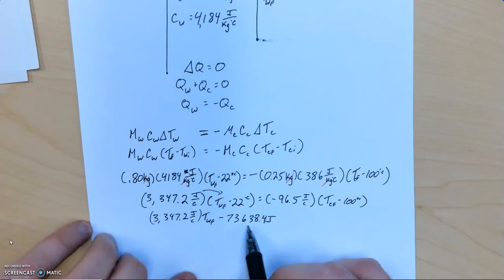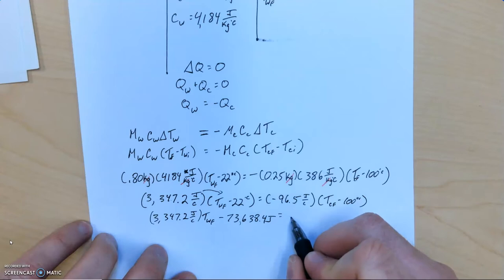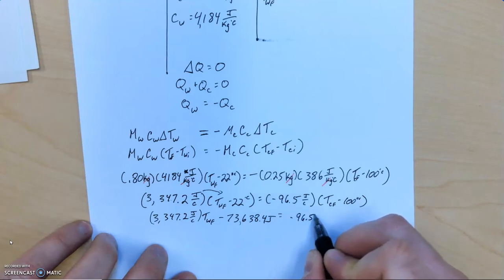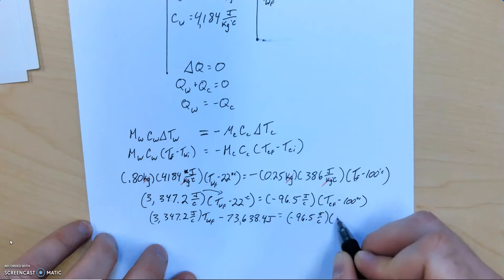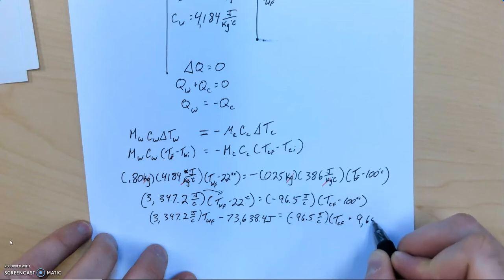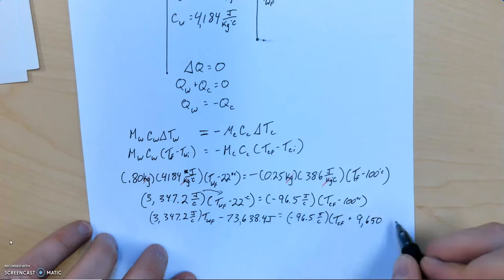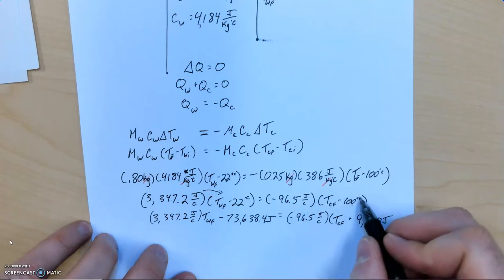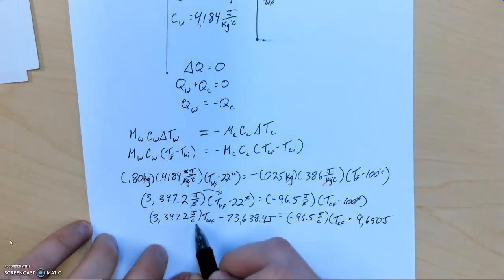That's how I got 73,000. Do the same thing over here, distribute. We're going to get minus 96.5 joules times the temperature final of the copper, plus 9,650. So I multiplied the 96.5 times the 100 to get that. And that's going to be joules because the Celsiuses are going to cancel out.